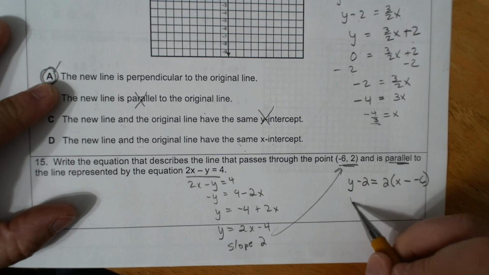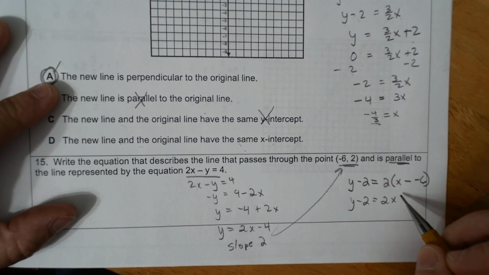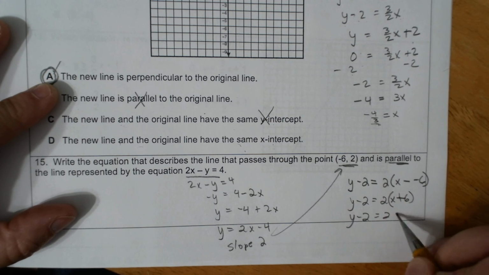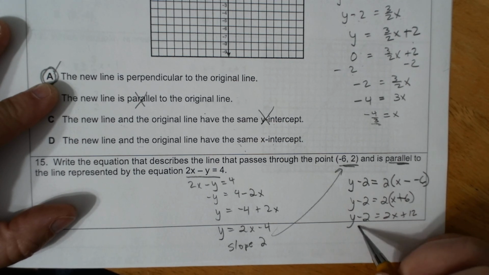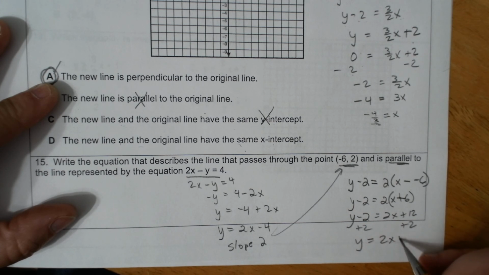And then I have y minus 2 equals 2 times x plus 6, and then I have y minus 2 equals 2x plus 12, add 2, y equals 2x plus 14.